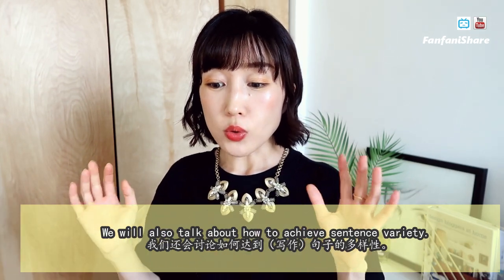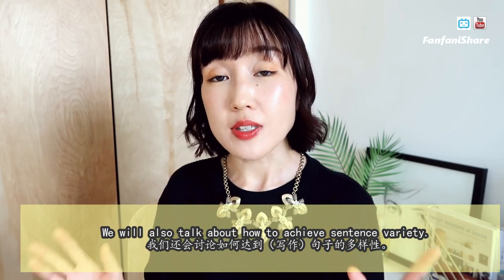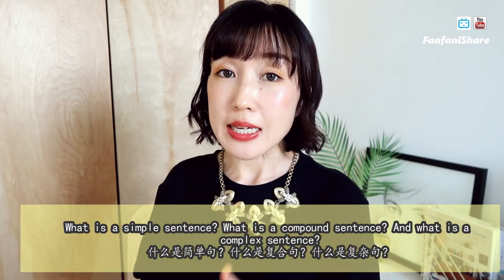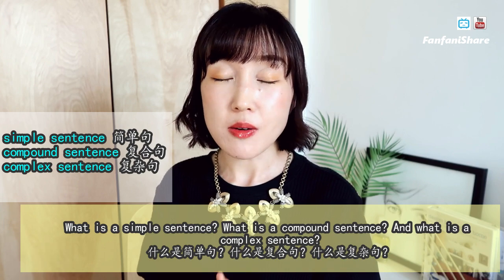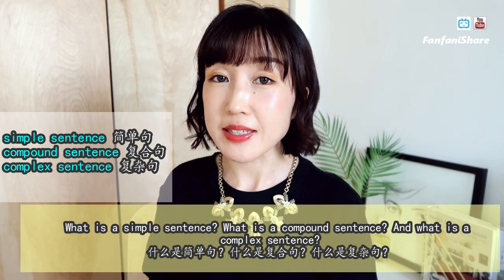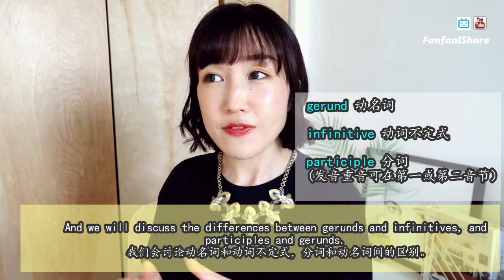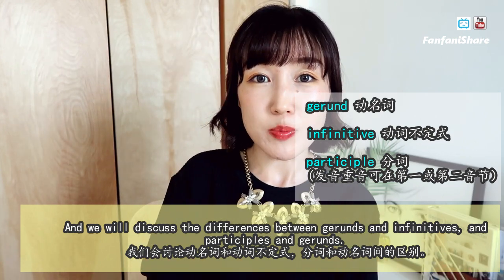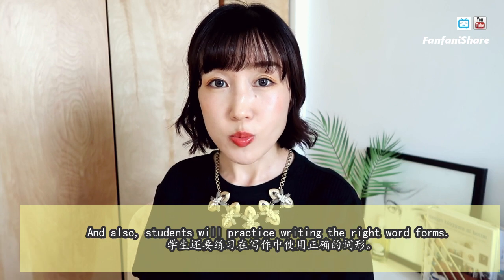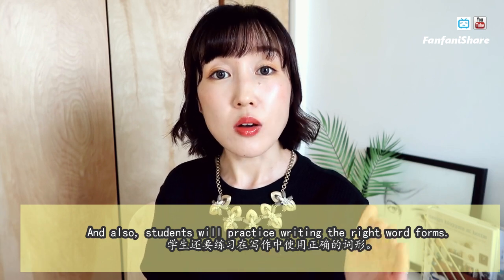And we will also talk about how to achieve sentence variety. What is a simple sentence, and what is a compound sentence, and what is a complex sentence. And also we will discuss the differences between gerunds and infinitives, and participles and gerunds. And also students will practice writing the right word forms.